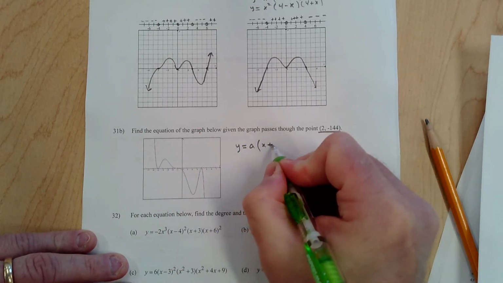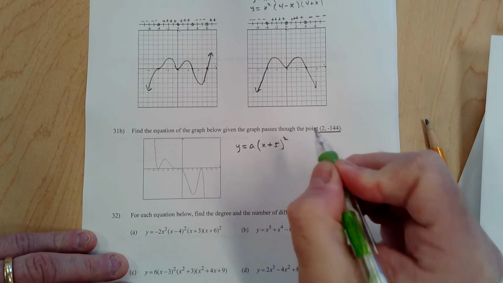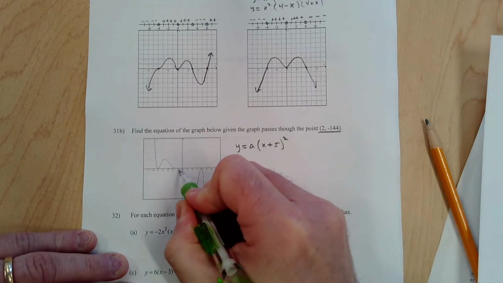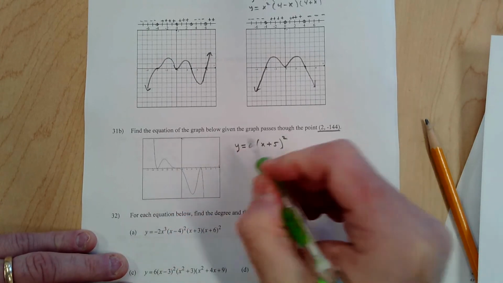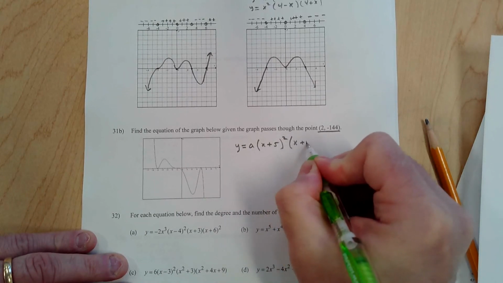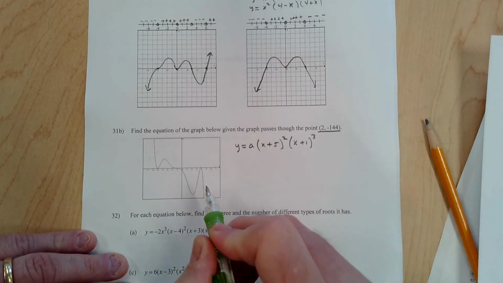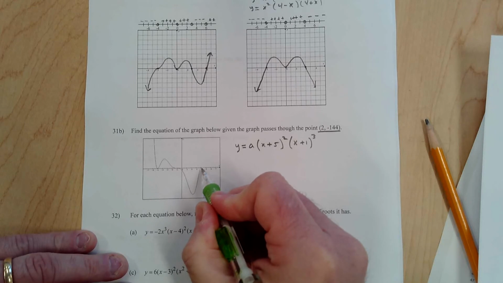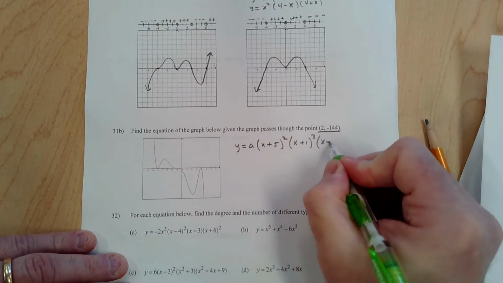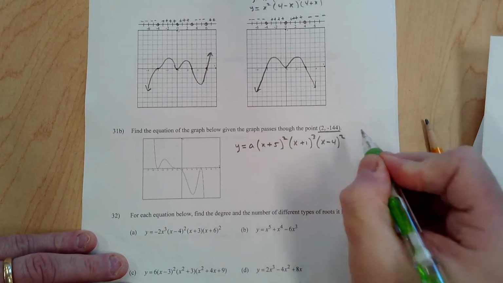So x plus 5 must be squared. This is negative 1 that it's running through, and it's cubing through it. So x plus 1 cubed. And that's bouncing off of positive 4. So we're going to have x minus 4 with a bounce off squared.